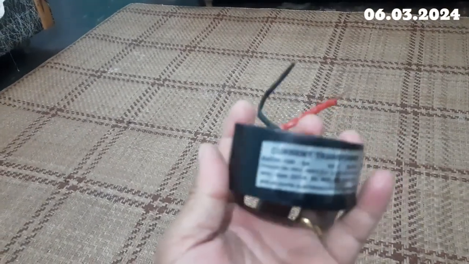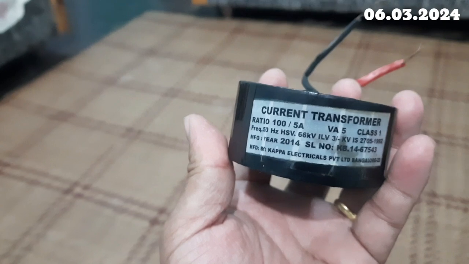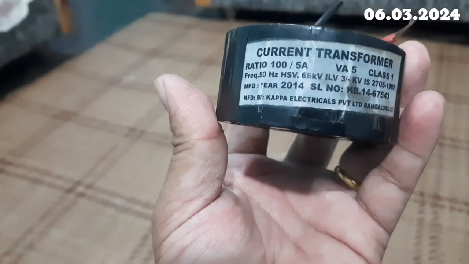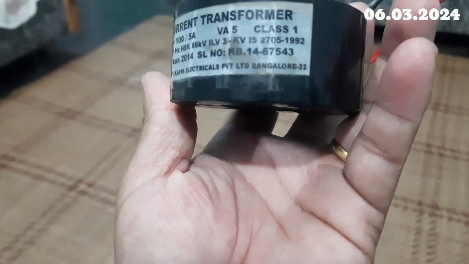So this is the fifth. What is the ratio? It's 100/5 ampere. All right, these are current transformers, and the manufacturer is Kappa Electrical Private Limited, Bangalore.